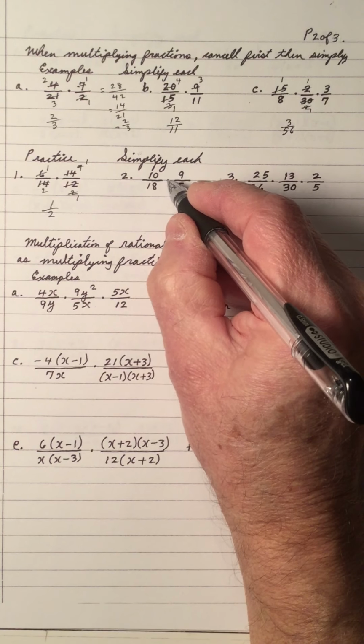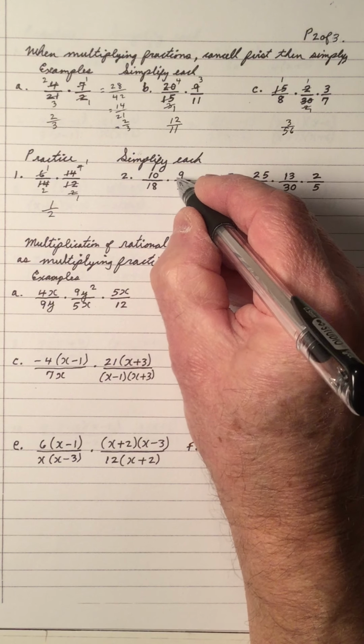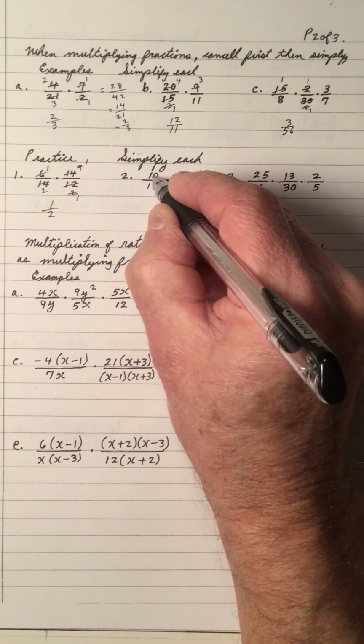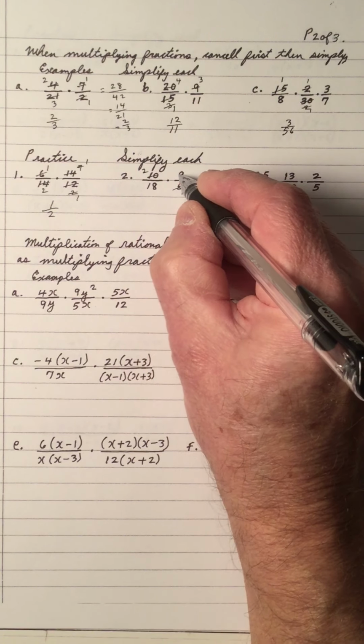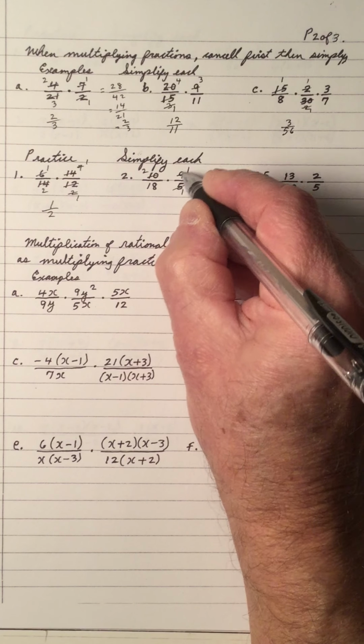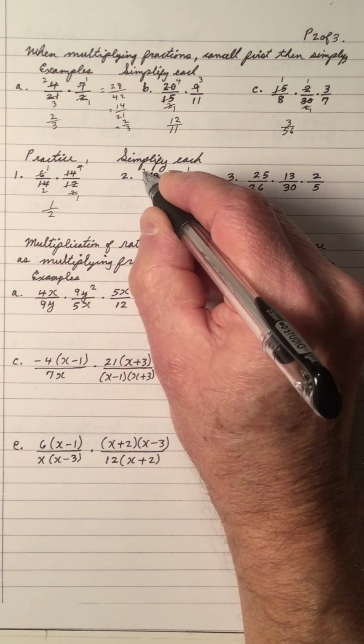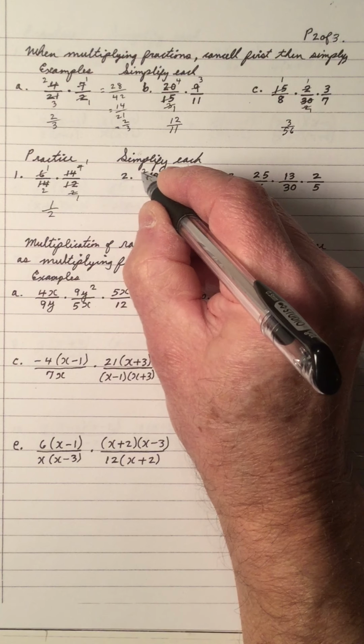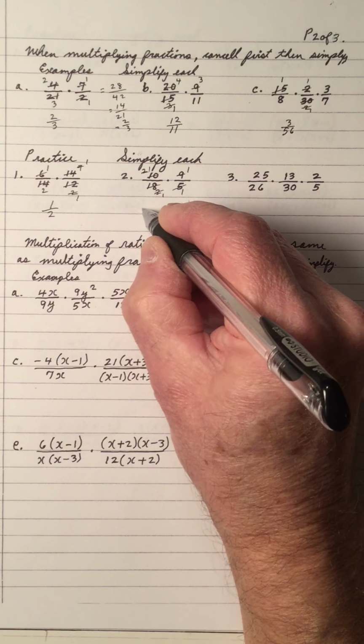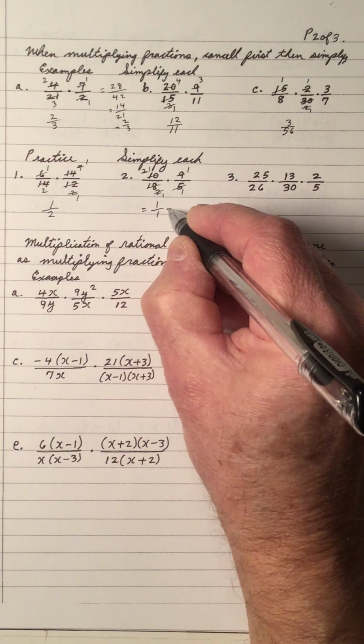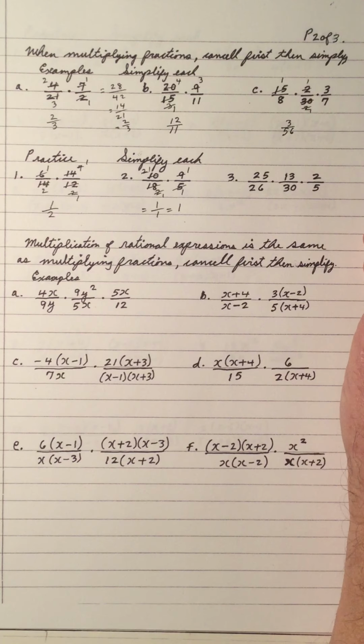Number 2, we're multiplying so we can cancel anywhere from top to bottom. 5 into 5 goes once, 5 into 10 goes 2. 9 into 9 goes once, 9 into 18 goes 2. 2 over 2 cancels, 1 over 1, so we get 1 on the top, 1 on the bottom, and that's just the same as having 1.